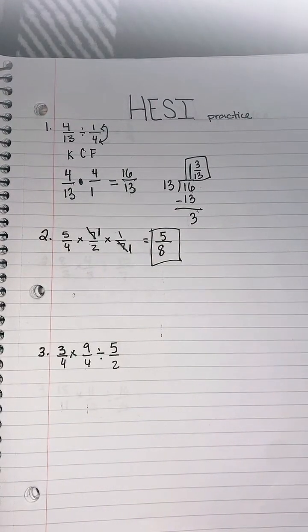What is the HESI? It's like healthcare. I don't know what it stands for, but it's basically for some nursing programs, respiratory programs, medical field programs that require this test. Grateful for the people.